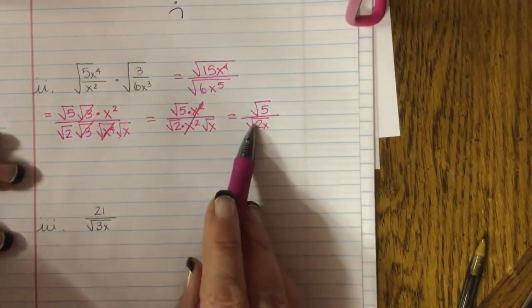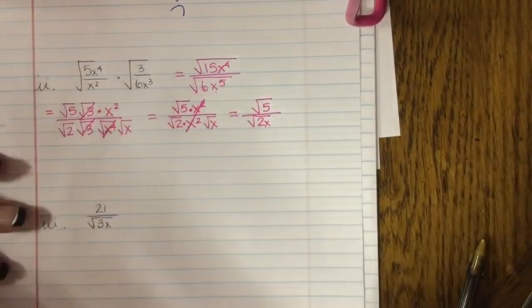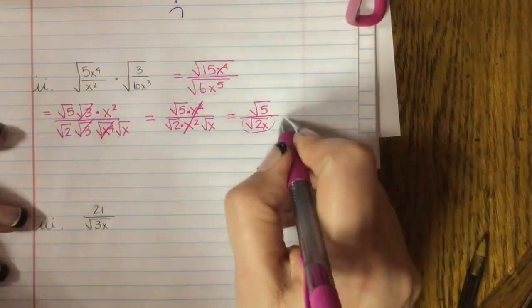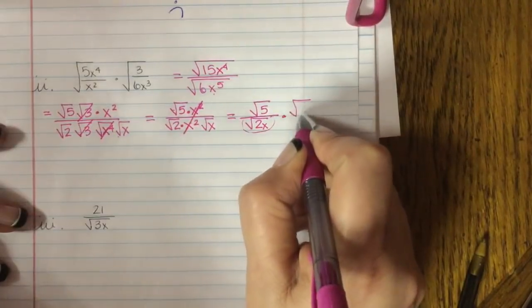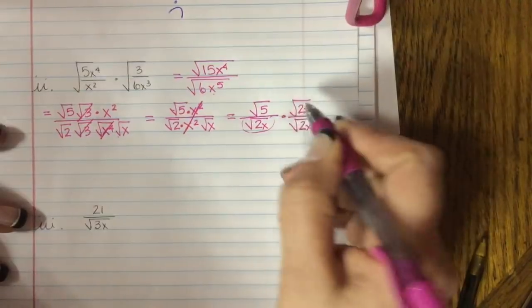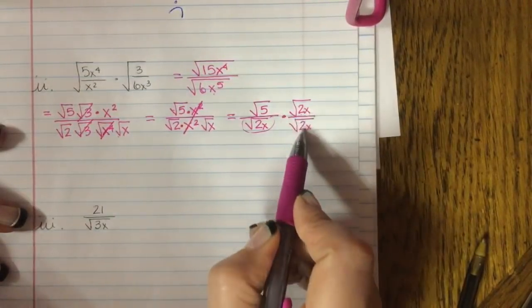Can I leave this as my answer? Is it simplified? No, because I have a radical in the denominator. So I have to rationalize. And I'm going to rationalize by multiplying by that creative 1, or that appropriate 1. So I have to multiply both the numerator and the denominator by the square root of 2x.